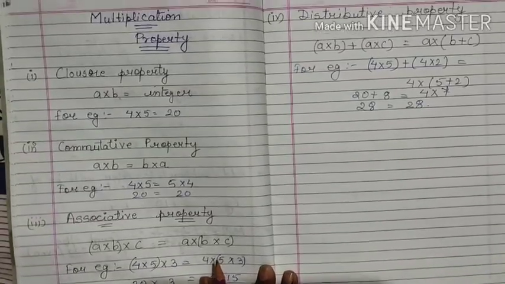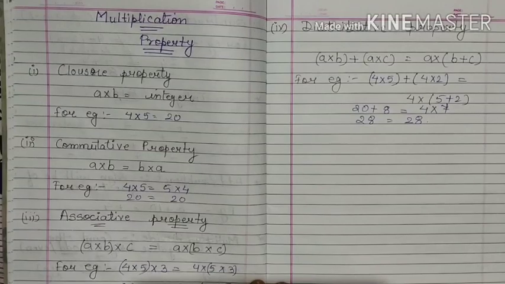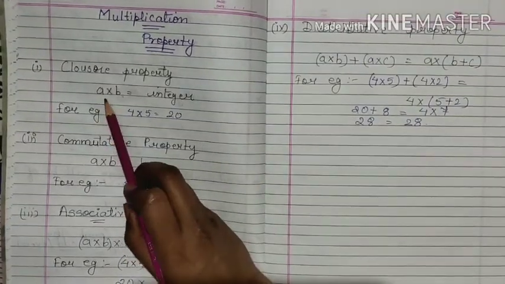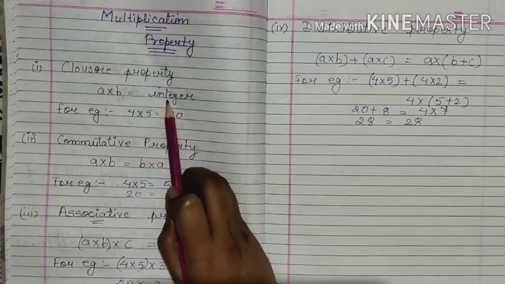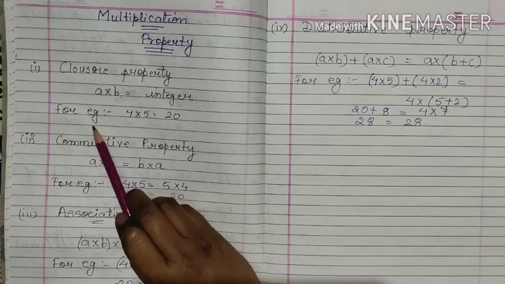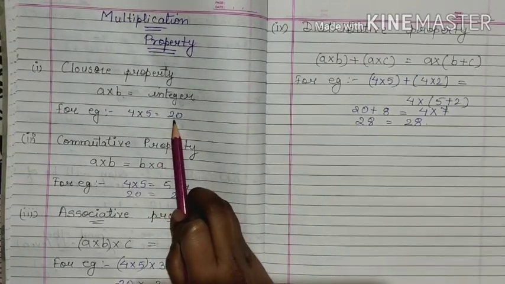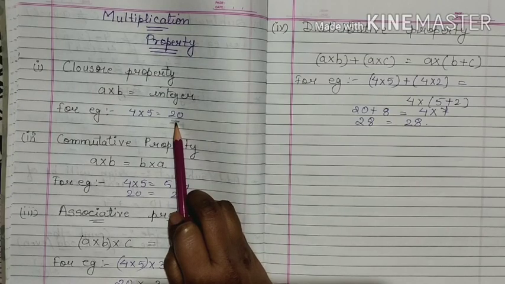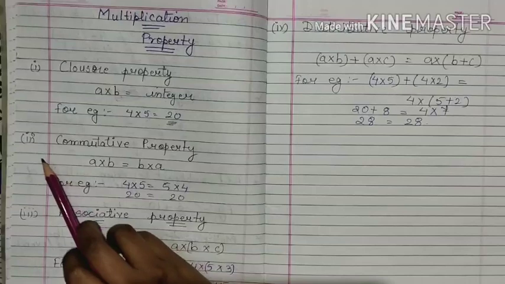Then there are some properties for multiplication. First one is closure property. When we multiply two integers, the answer or the result will be an integer. For example, 4 multiplied with 5, it will be 20. 4 5s are 20. And 20 is an integer.